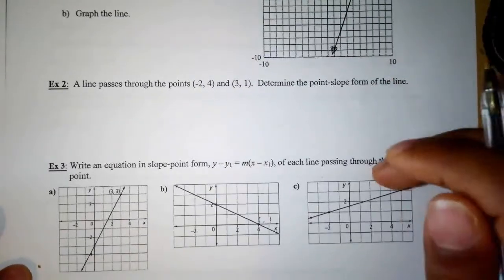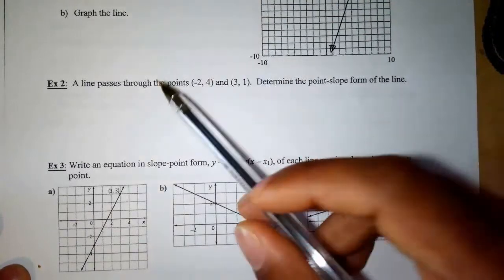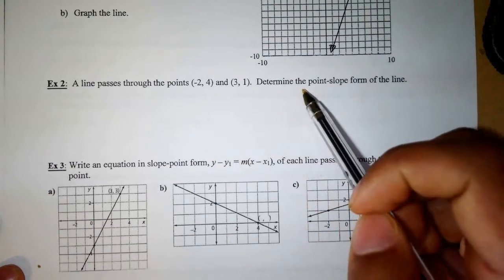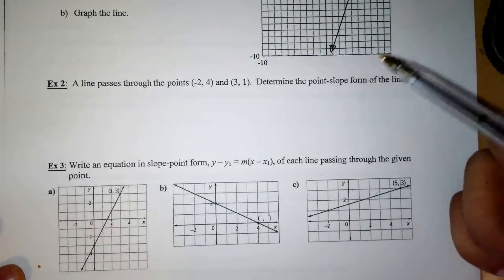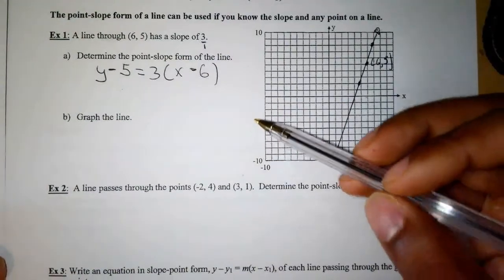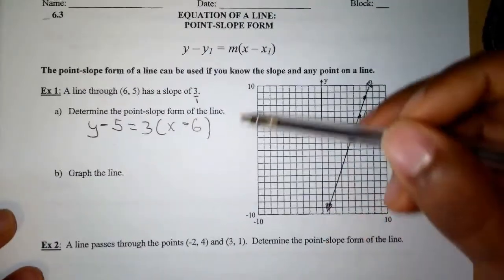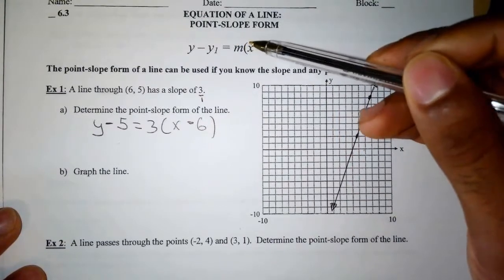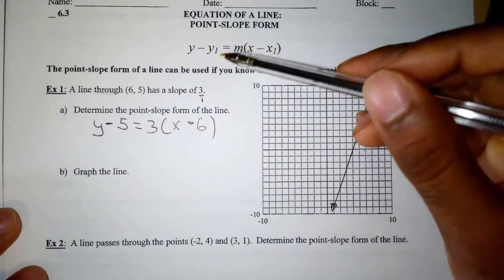So example 2: a line passes through the points (-2, 4) and (3, 1). Determine the point slope form of the line. So now, if you look at the equation here, the first y and x we just kind of leave alone in the point slope form. So we have a point.